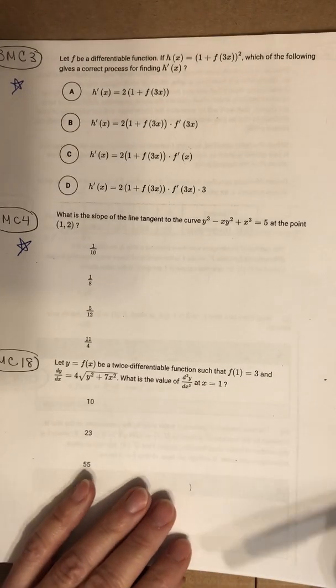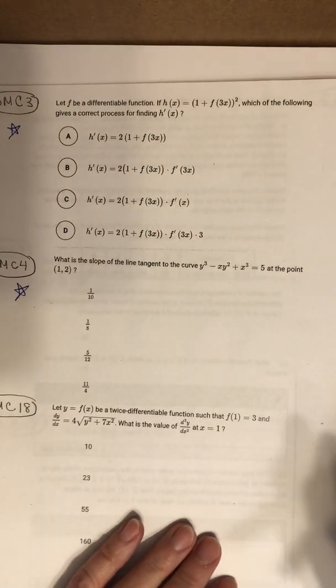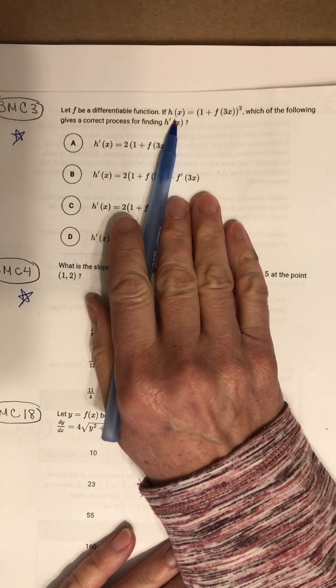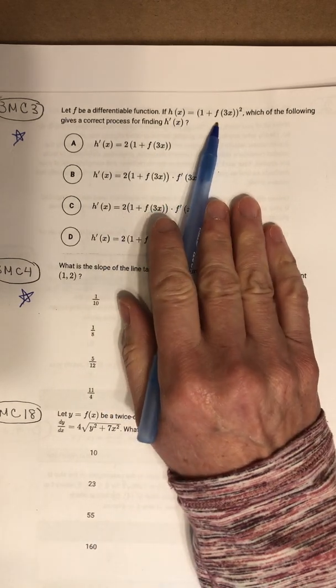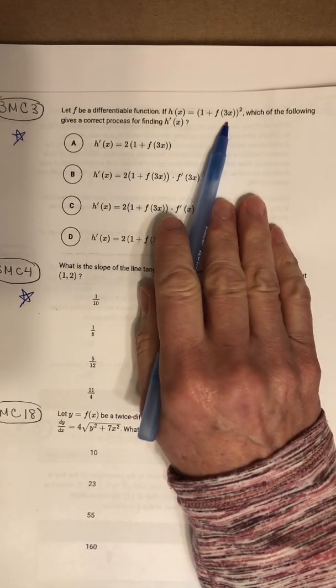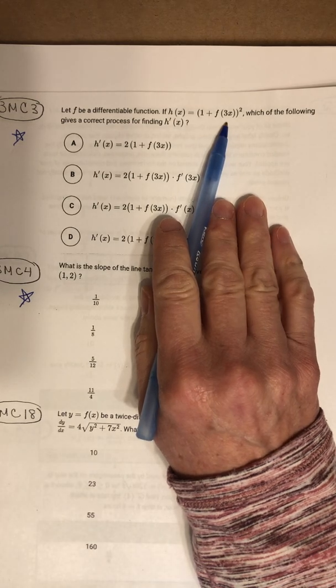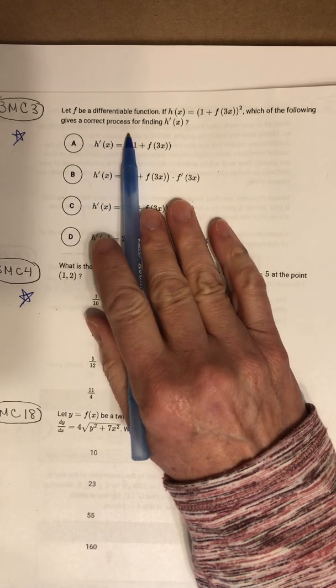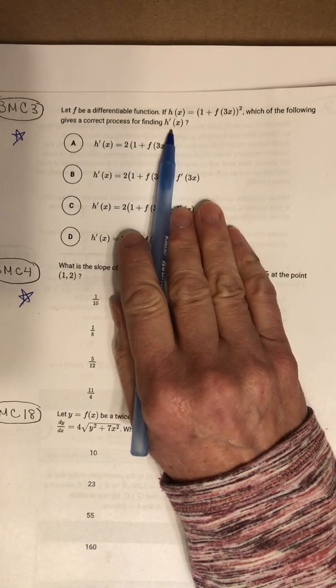3MC3. There we go. Oh, I can see why you would ask this. This is a chain rule. So let f be the differentiable function h of x, right? 1 plus f with 3 to the x composed inside of it, and the whole expression is being squared. Which of the following gives the correct process for finding the derivative?